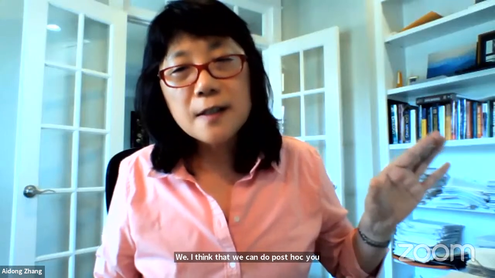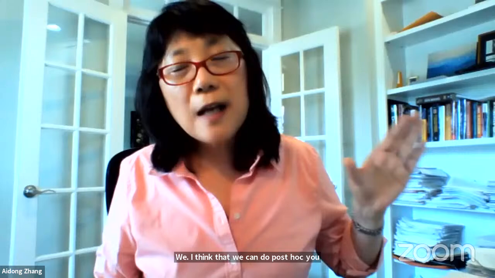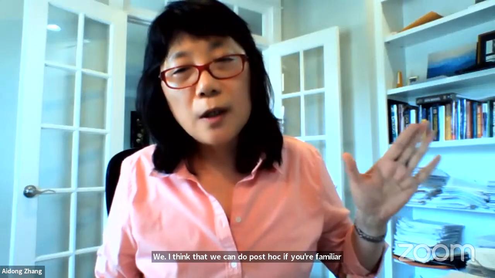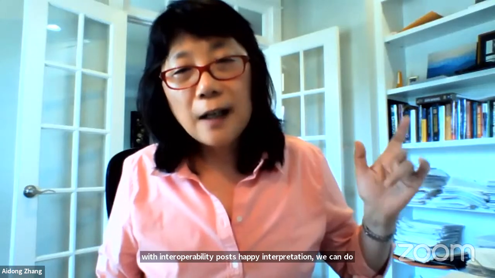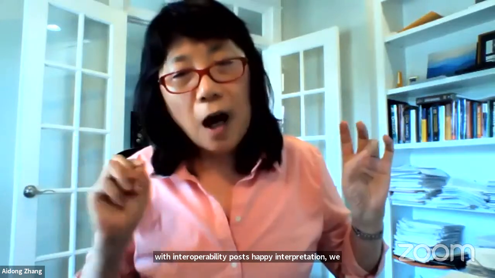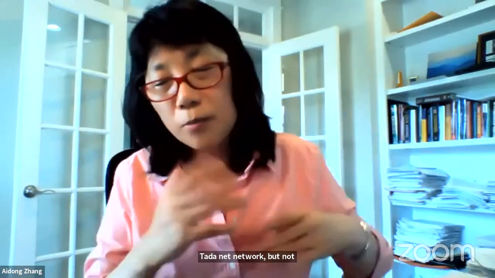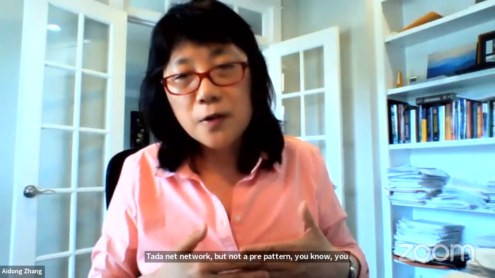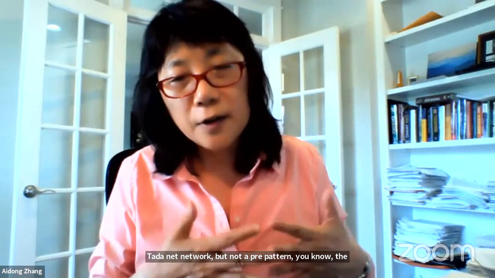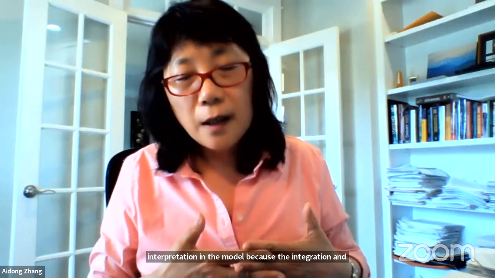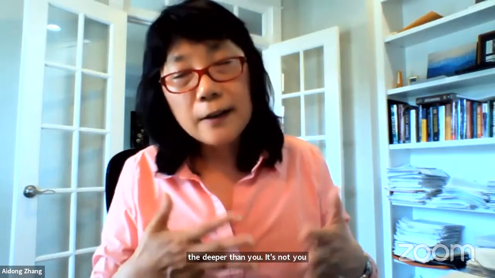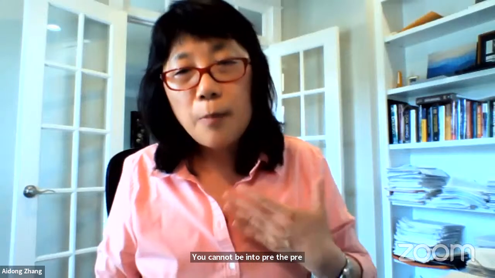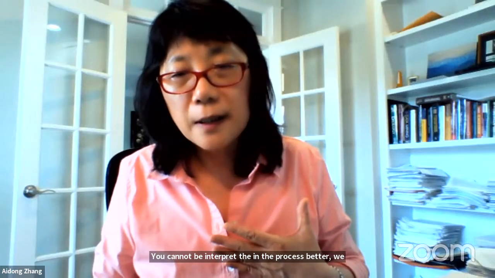If you are familiar with interpretability, post hoc interpretation we can do using this TADA network, but not pre-hoc interpretation in the model, because the integration and the deep learning cannot be interpreted in the process, but we can do post hoc interpretation.